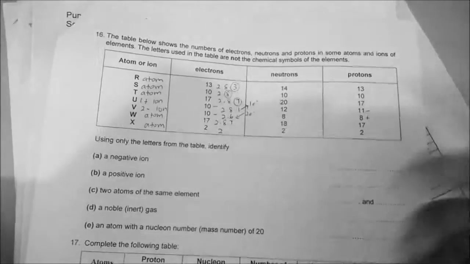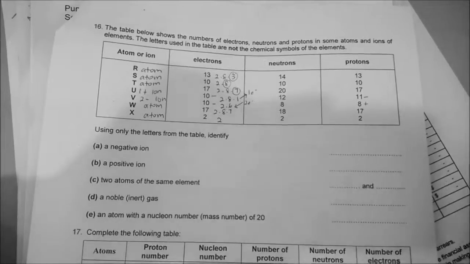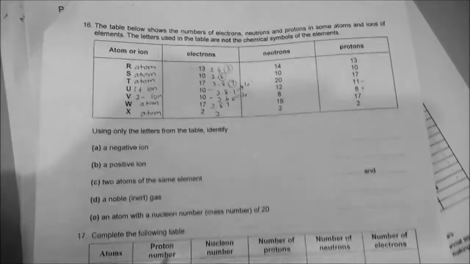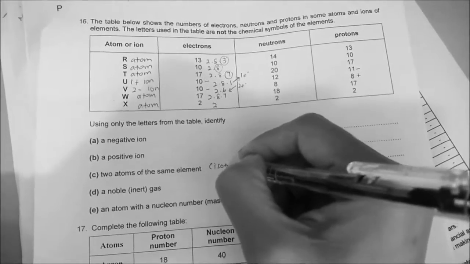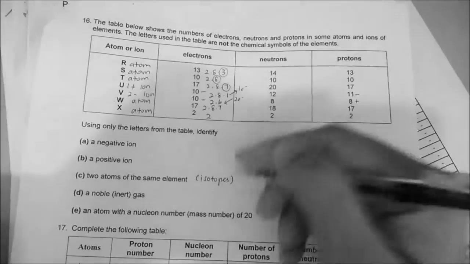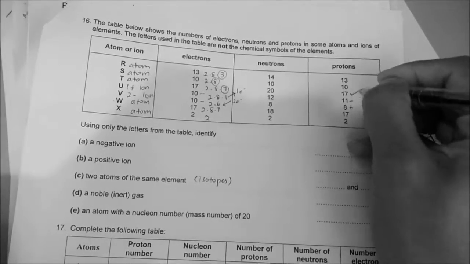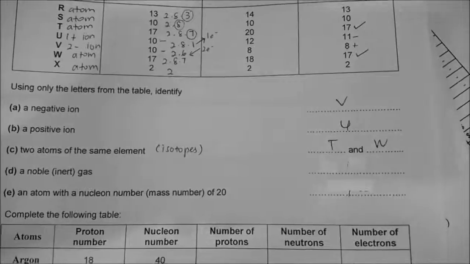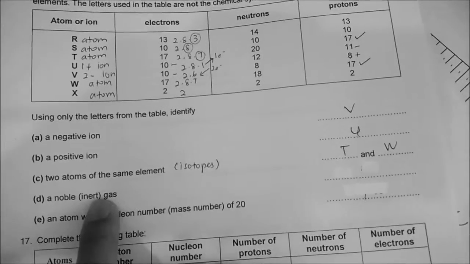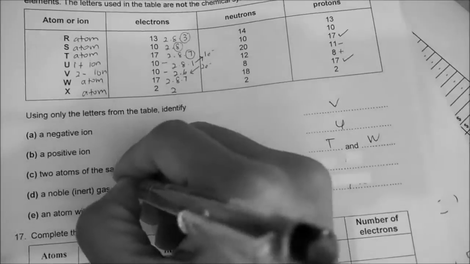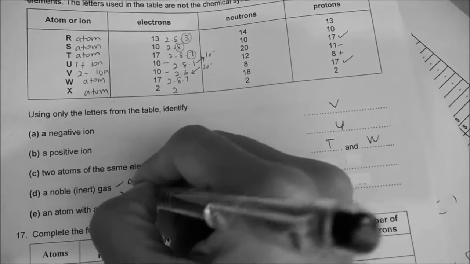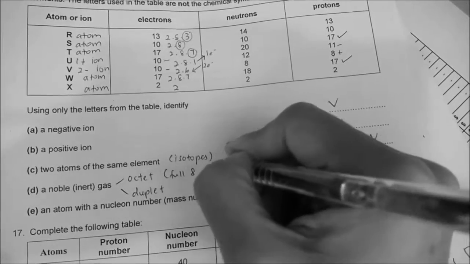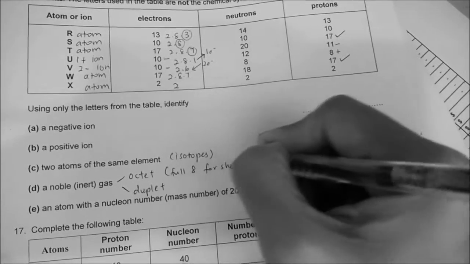Alright, and from this understanding, you can actually fill up the entire part here. Two atoms of the same element, they're talking about your isotopes. So same proton, different neutron, so something with the same proton number but different neutron, that is your T. And so your noble gas is something with a full octet structure or duplet, which means full 8 for shell number 2 and above.